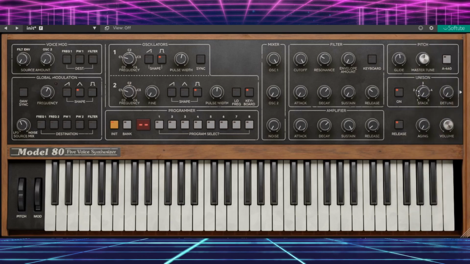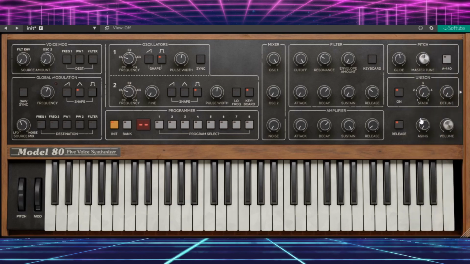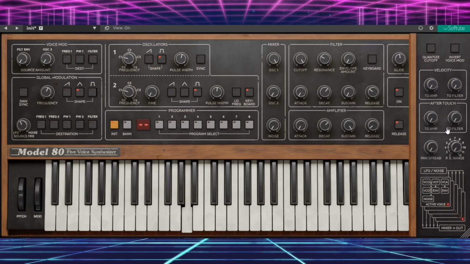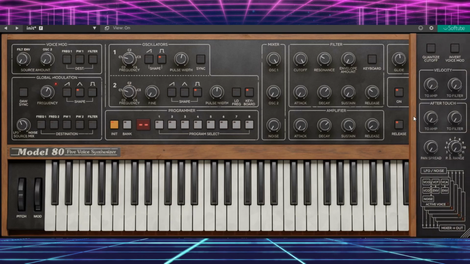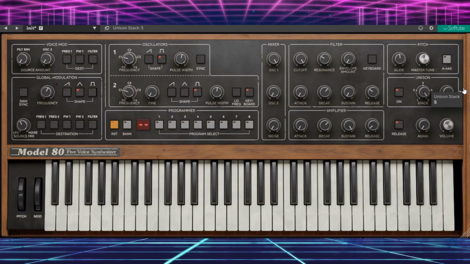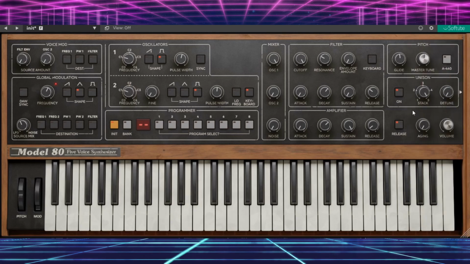This is a stack. So this is 1, 2, 3, 4, 5 of how many stacks we want per key. So like now I only use 1. If I turn stack 2, and then 4, right? 5. So that's how that works, and now you get like a monophonic mode with how many stacks you want.